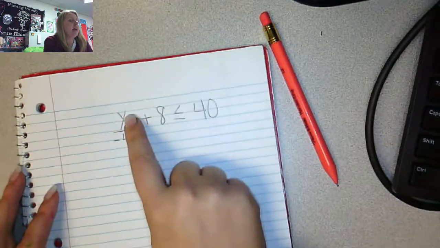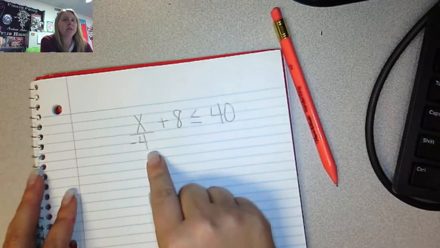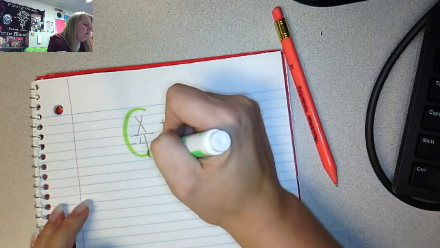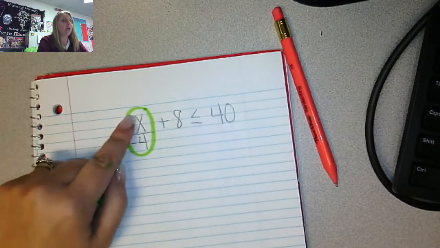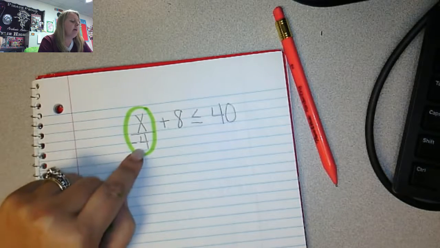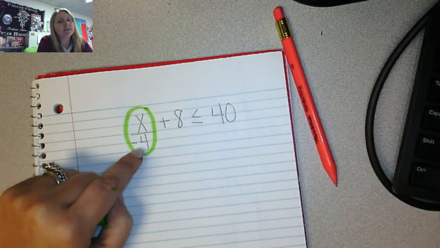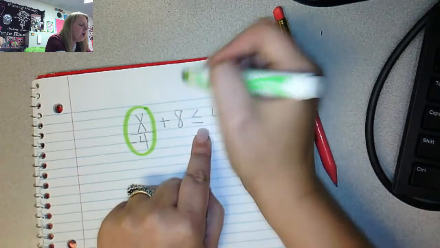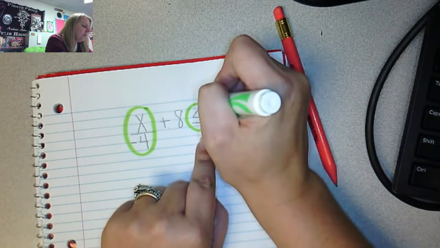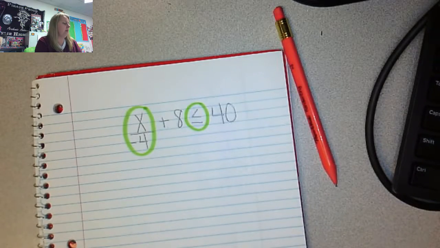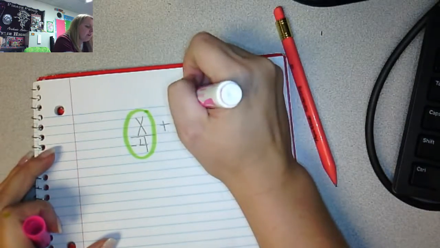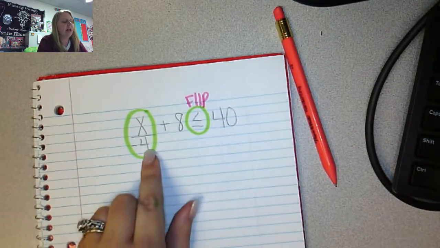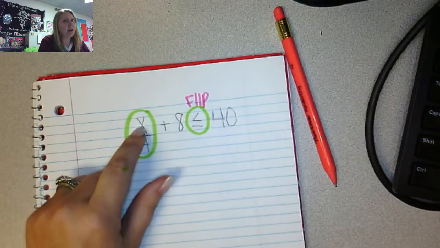Okay, so I have x over negative 4, so that gives me division. I'm going to circle that because it's my variable, and you cannot work with your variable first. I'm going to look down to my denominator. My denominator is a negative 4. Since my denominator is a negative 4, that means I also have to pay close attention to the inequality sign. So I'm going to circle that inequality symbol, and I'm going to write the word flip above it, so I know, hey, in the end, I have to flip this because I have a negative number with my variable x.